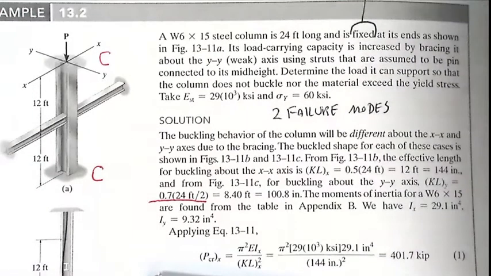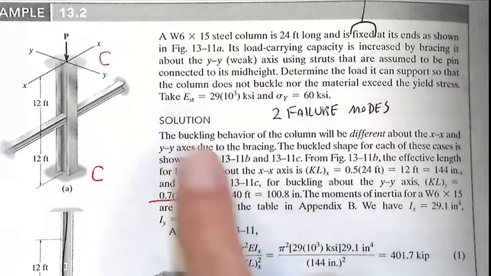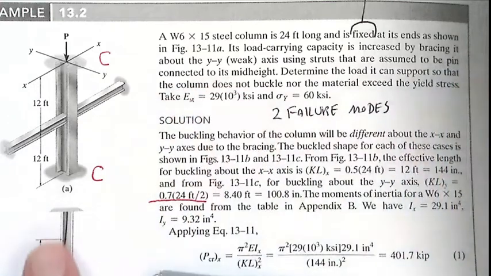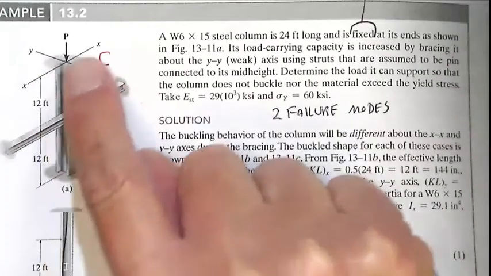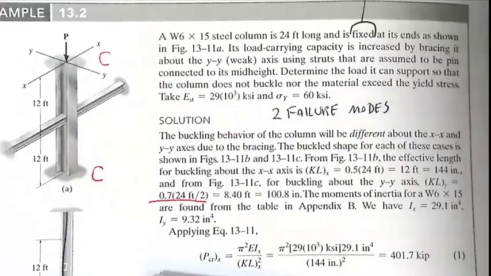It is shown in this figure 13.11a. The load carrying capacity is increased by bracing it about the YY. So look please, that is YY, that is X-axis. And along YY, the weaker axis, it is braced.